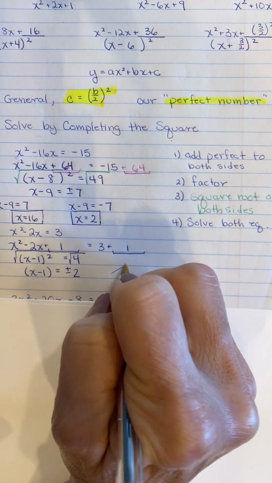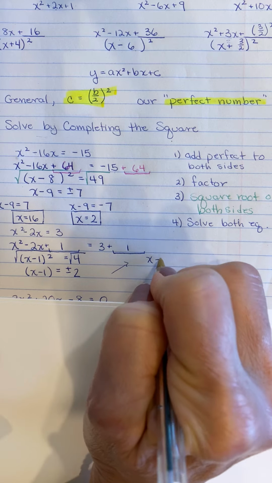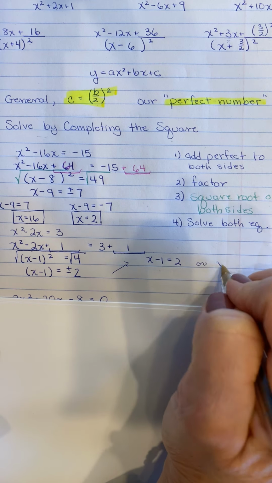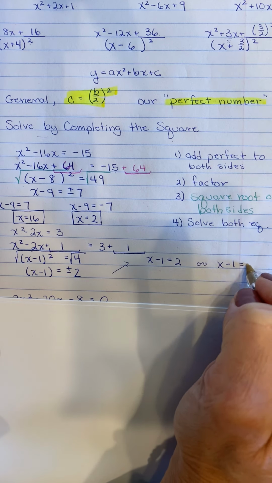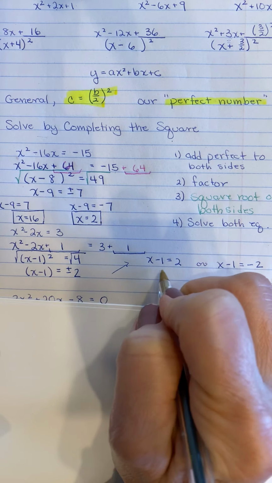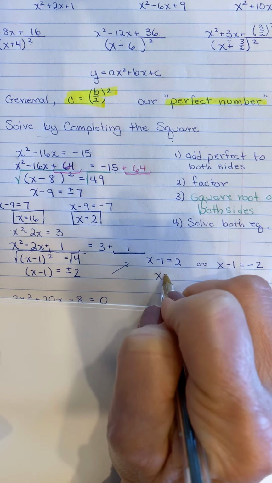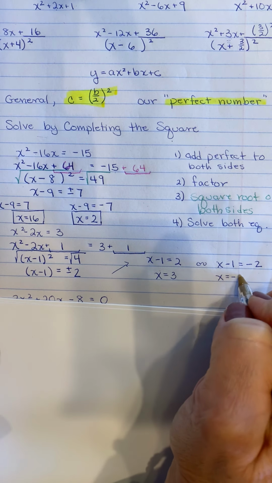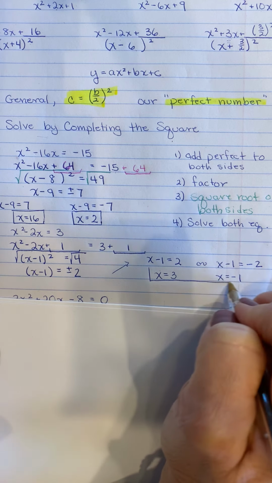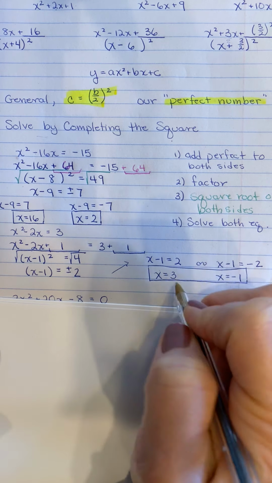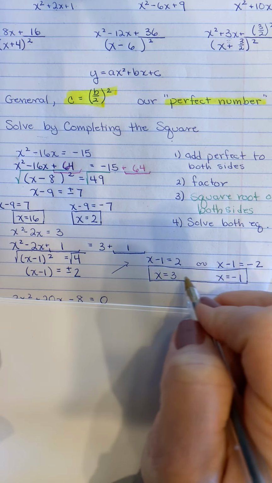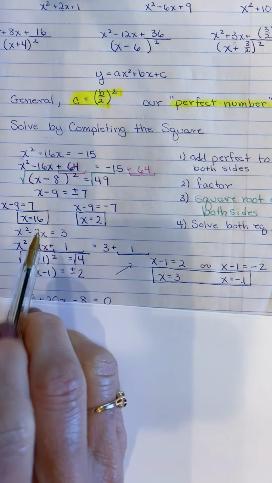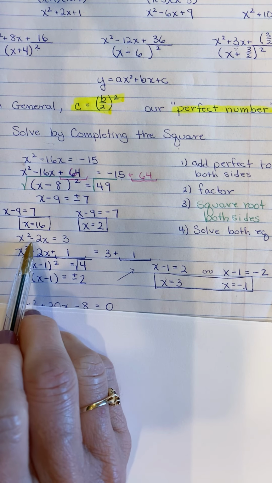So we have x minus 1 is equal to 2, or x minus 1 is equal to negative 2. Add a 1 there, you get x equals 3. Add a 1, you get x equals negative 1. Both of these answers, these are the roots, the zeros, the solutions, the x-intercepts of this quadratic.